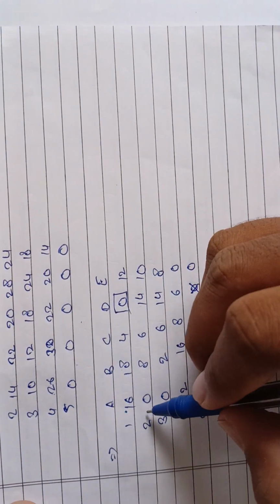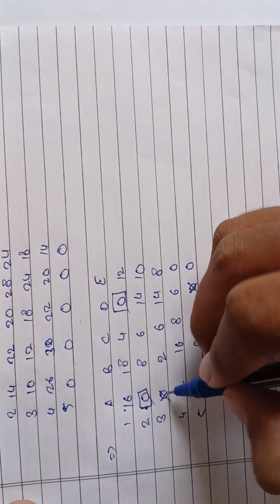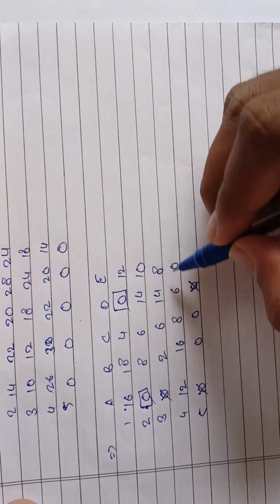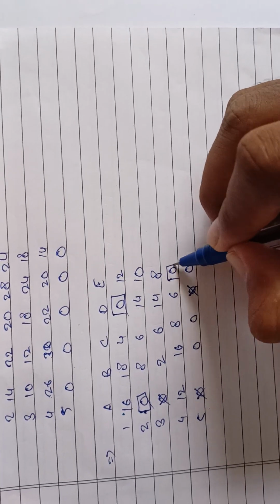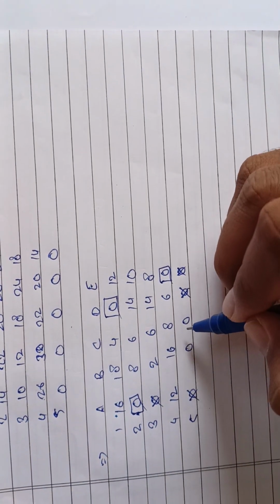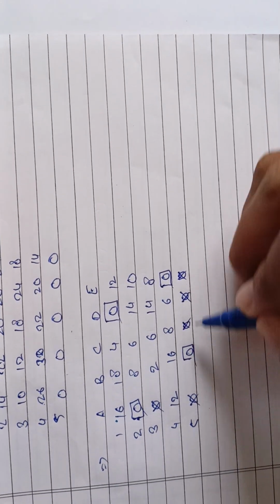Now in this row this will be cancelled, and from these two you can assign anyone. So I'll assign here, thus this will be cancelled.